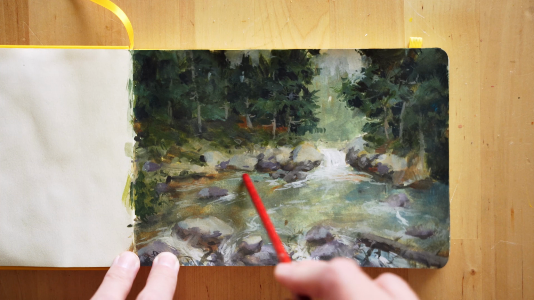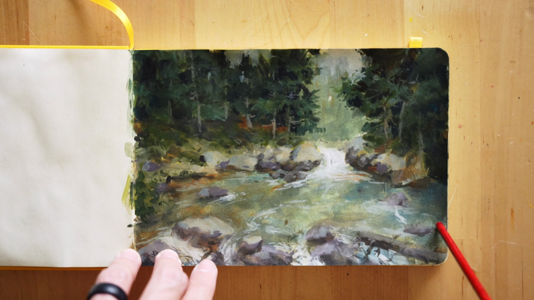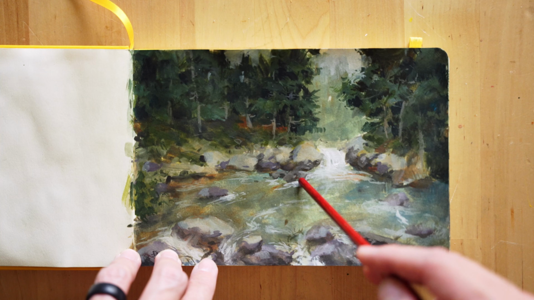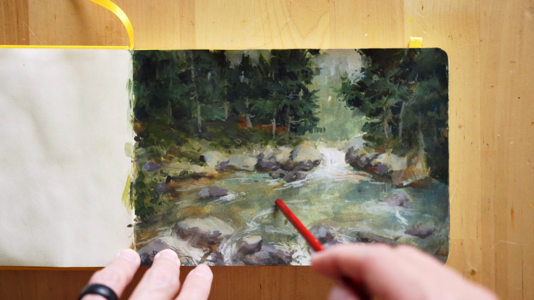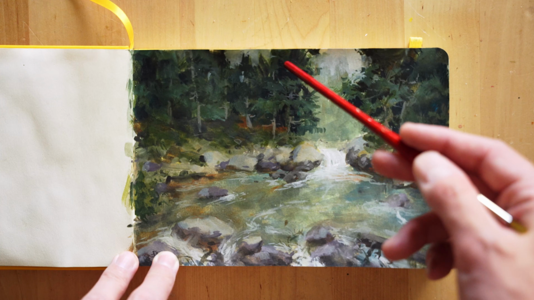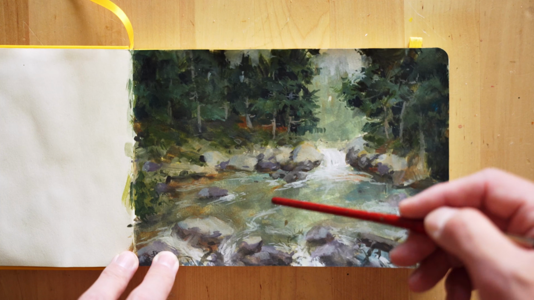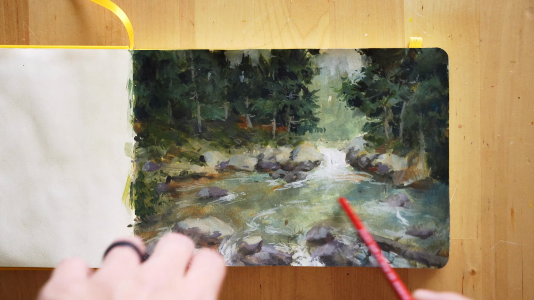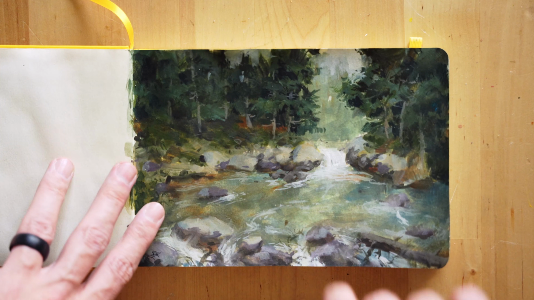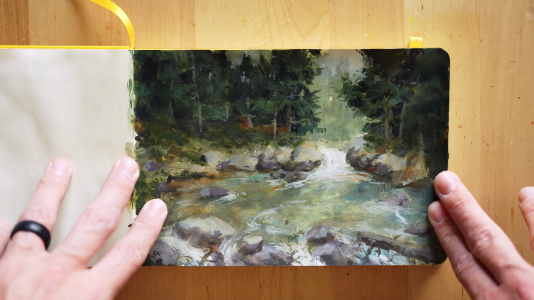I would also darken the water in these areas here. You can already tell it's quite darker in this area here and here compared to here. I would push that further, both to indicate the reflections from these trees here, which would reflect in the water here and here, and also again to fade those areas off a little bit more.